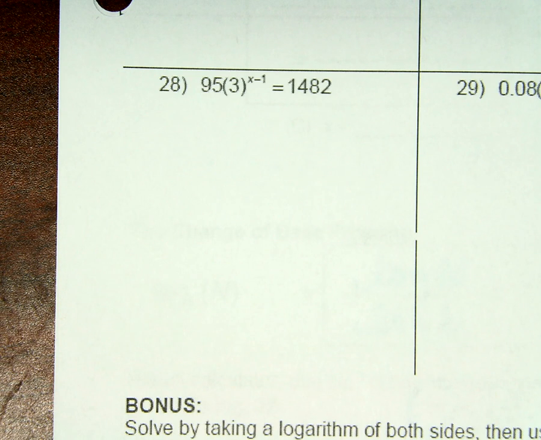So I cannot put it in logarithmic form first because the base is not isolated. Right? The only time I can put it in logarithmic form is when the base is isolated. The only time I can put it in exponential form is when the log is isolated, right? When there's only one log. So the same rule applies to exponential form.